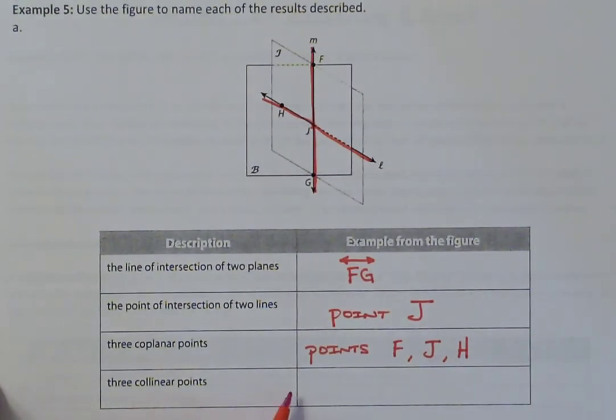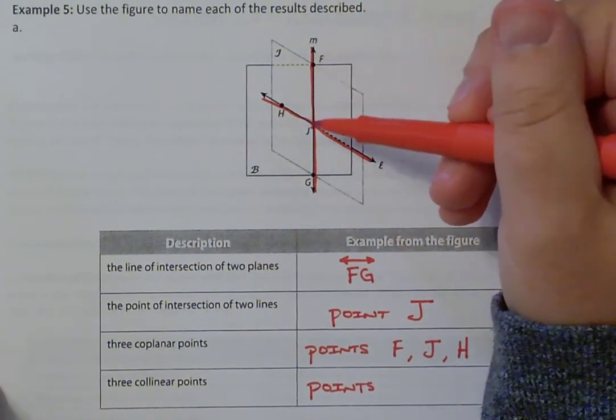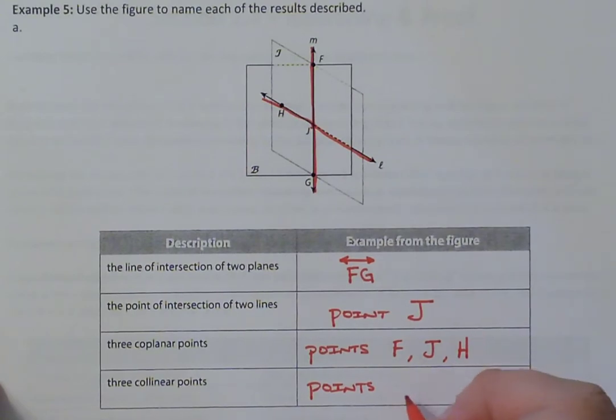All right, 3 collinear points. Collinear means they all reside on the same line. So we have to find 3 points that reside on the same line. And we're going to go with points F, J, and G.